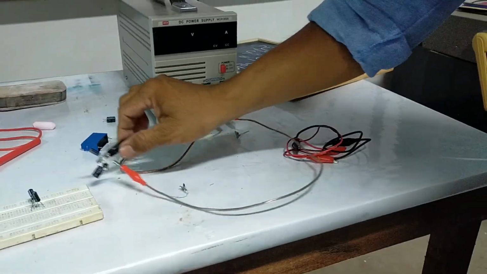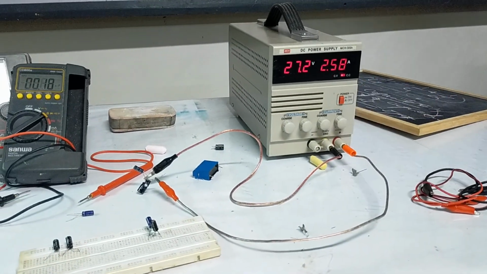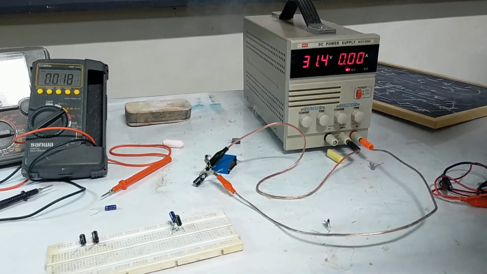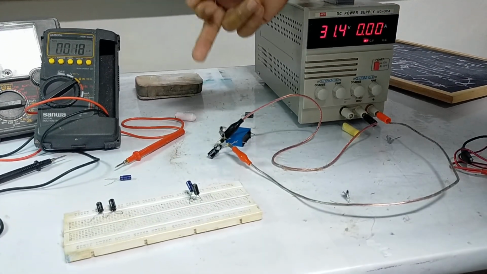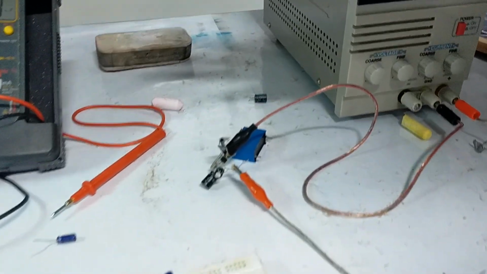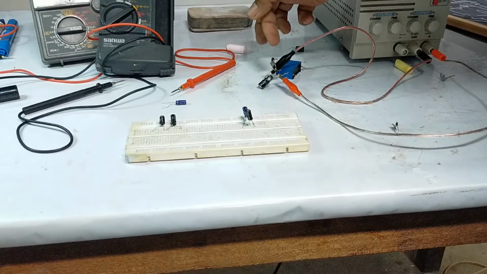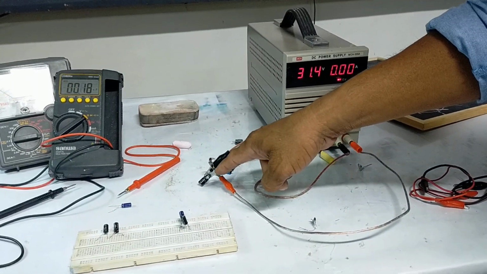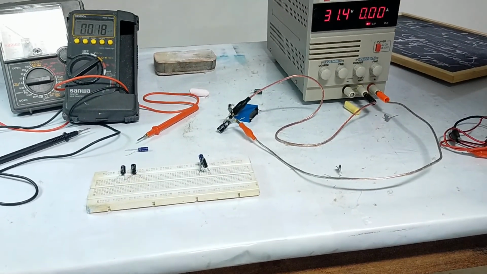See? One of the capacitors explodes. Why? Because the working voltage here is only 16 volts. The applied voltage is 31 volts. The other one is 25 volts. And the last capacitor here, the bigger one, is 35 volts.